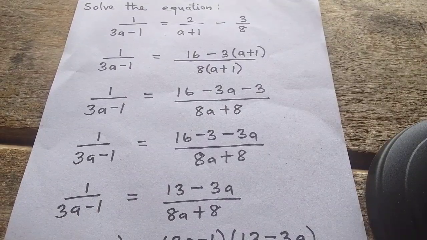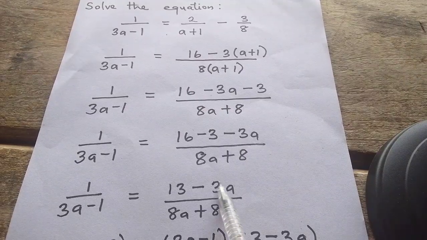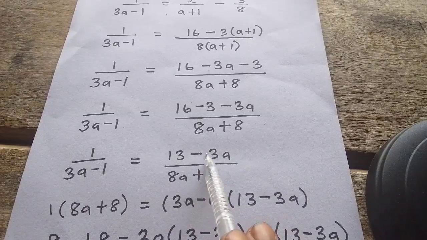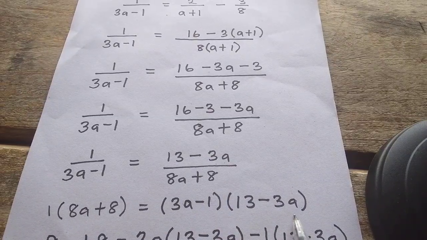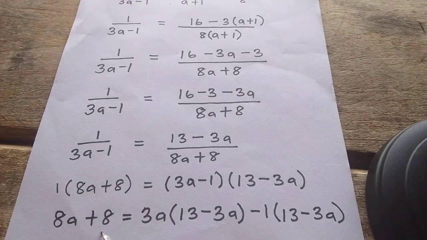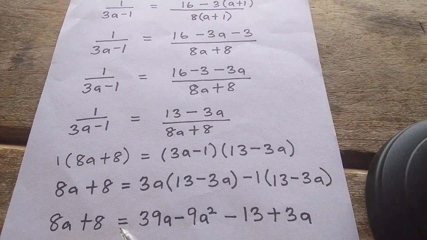So from here, the next thing you have to do is to cross multiply. So 1 will multiply what we have in here, and this will multiply what we have here. So 1 times 8a plus 8 into bracket is equal to 3a minus 1 times whatever you are left with here, 13 minus 3a. So from here, if you open the bracket, 1 times 8a is 8a, 1 times 8 is 8, equal to, expand this one, 3a times 13 minus 3a minus 1 times 13 minus 3a.